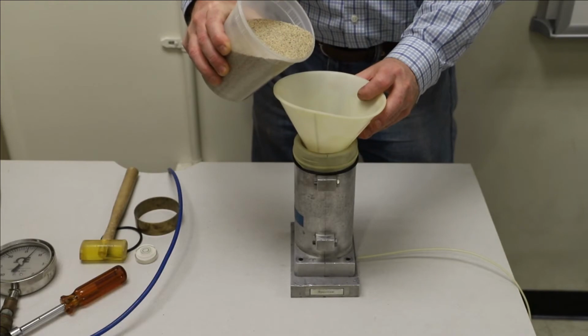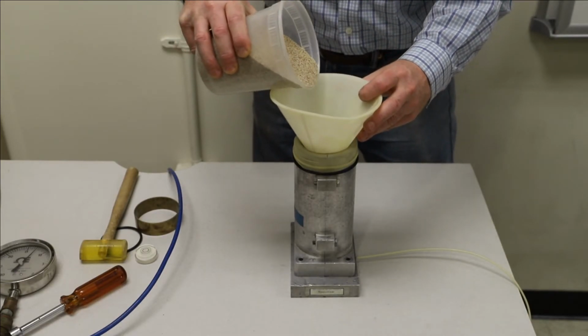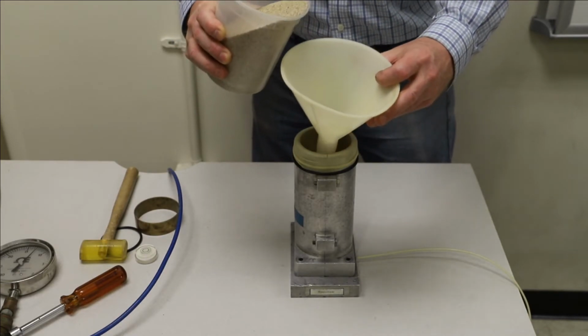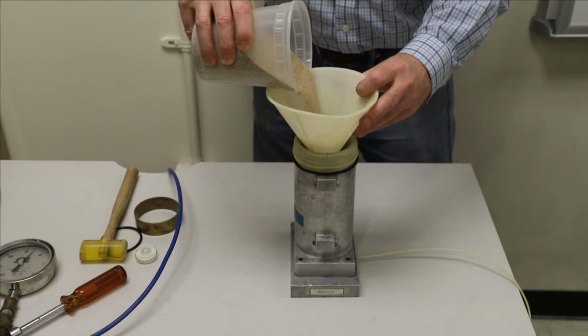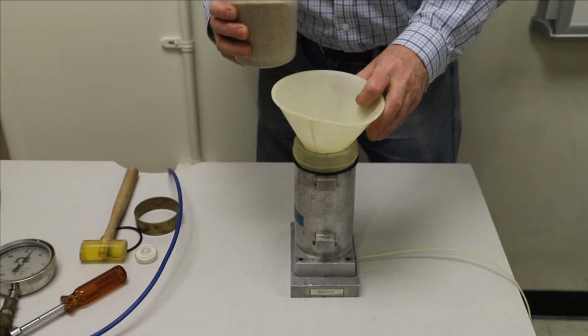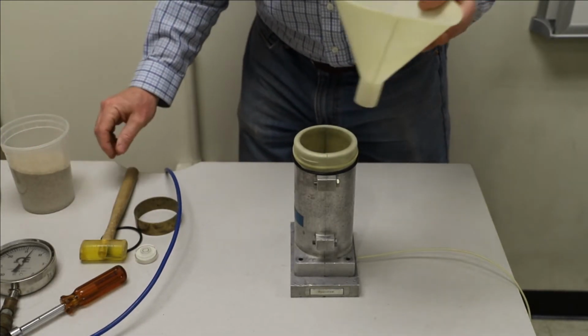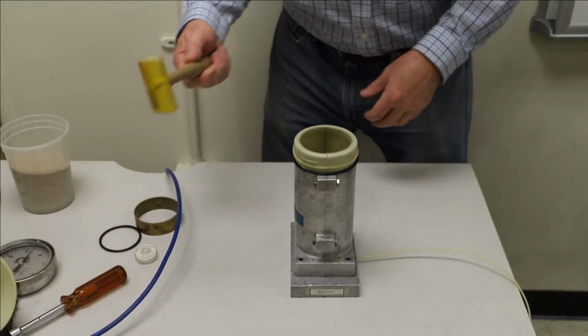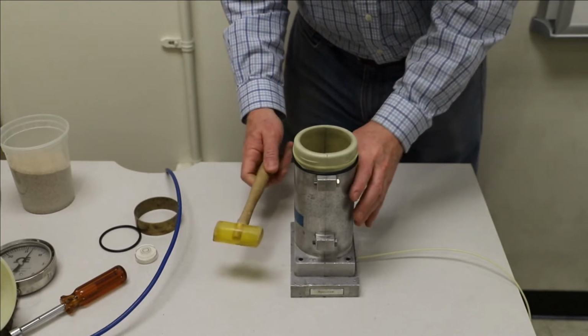It's falling from a large height now, and that's automatically going to make it a little bit denser. But then we're also going to apply some intense vibration.